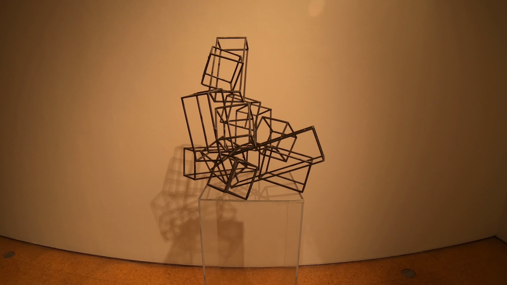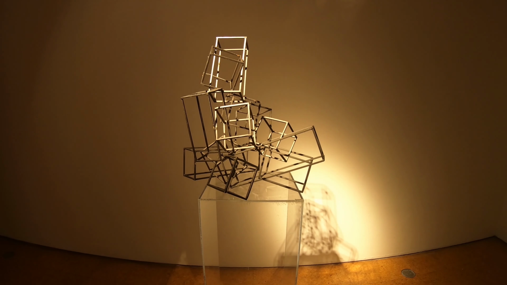Now, with the backlight and the fill light on, I can start to see the three-dimensional relationship within all the frames. If we turn on the key light, it picks up the materiality of the sculpture. I see reflections, textures, and also very clear shadows of the frame in front casting onto the frames in the back.